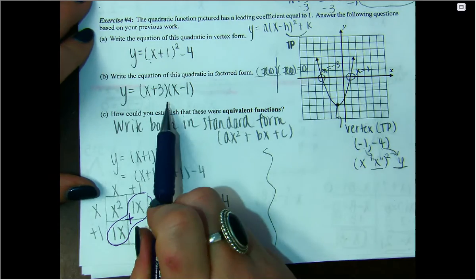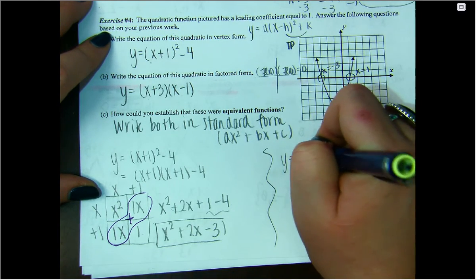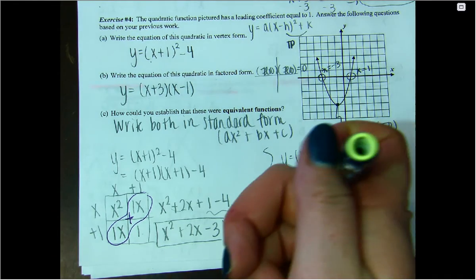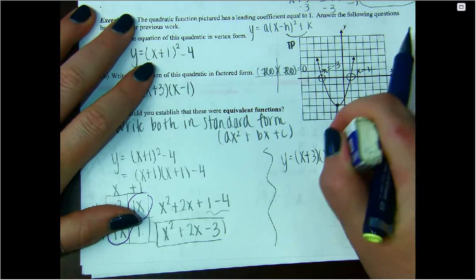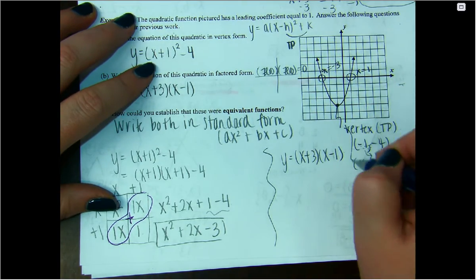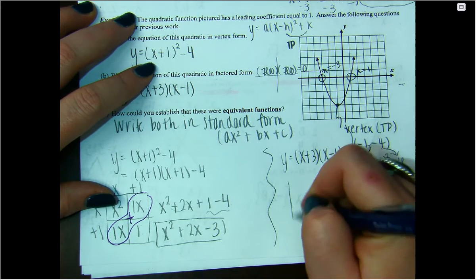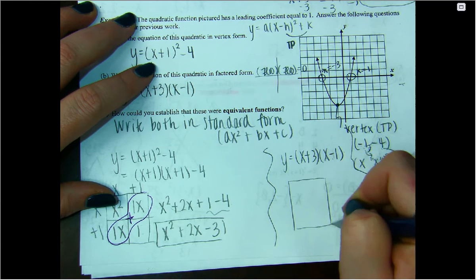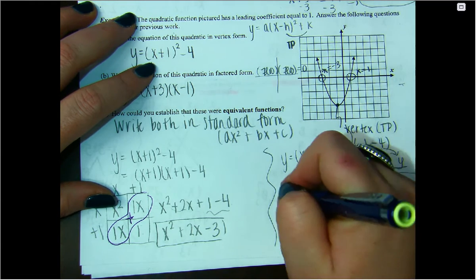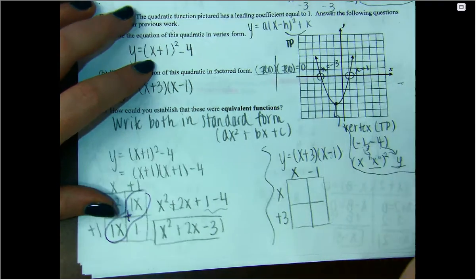The second one I want to prove is this one. So I would get y equals (x plus 3) times (x minus 1). Uh-oh, I don't have an eraser. You see, it's empty. Okay, same thing here. These two are binomials being multiplied together, so I'm going to do this box method. One binomial this way, one this way. So I get x plus 3, x minus 1, and then I box and square.